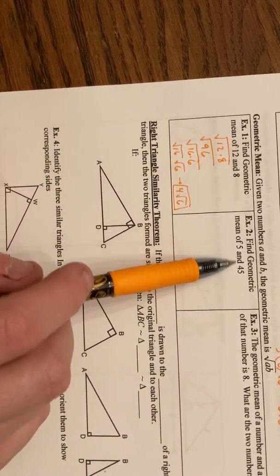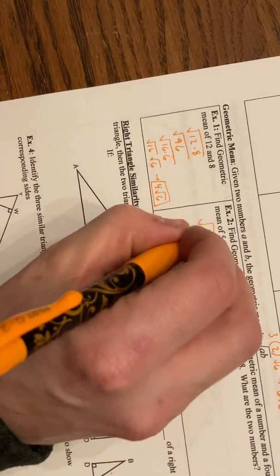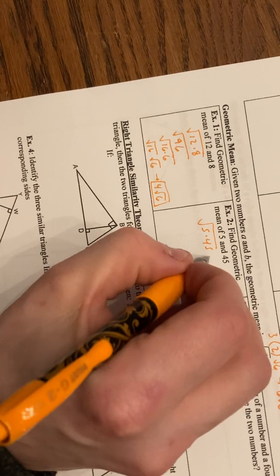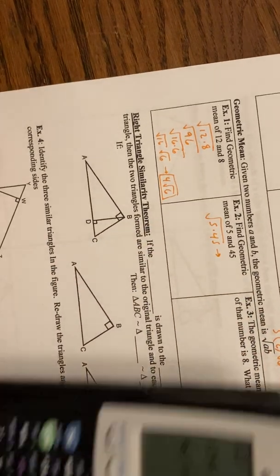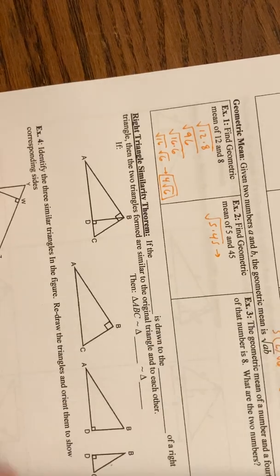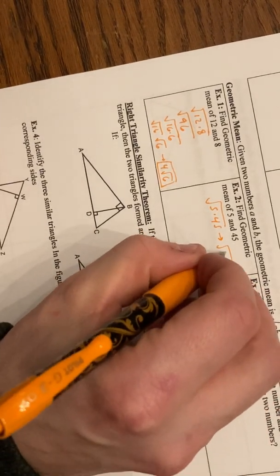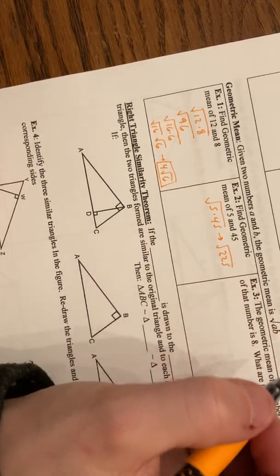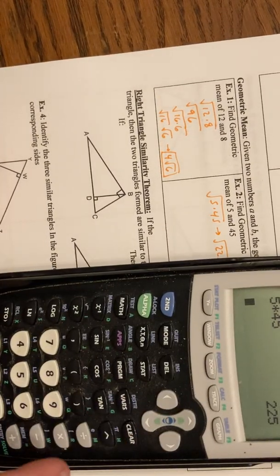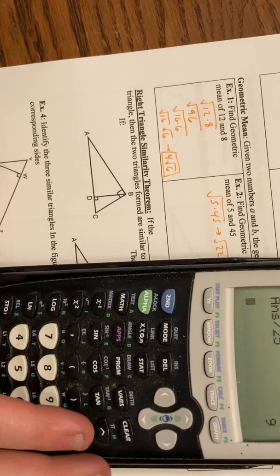Find the geometric mean of 5 and 45. Let's do that. All right, what I like to do is begin by multiplying it out. 225. All right, now that one's easy. 225 divides by 25, and divided by 25, you get 9.